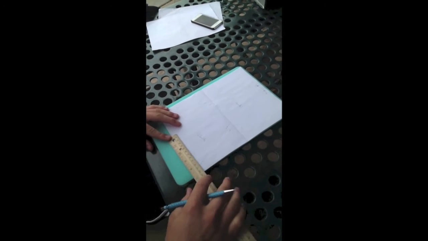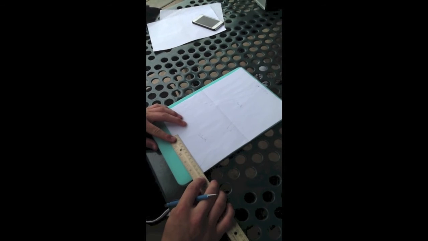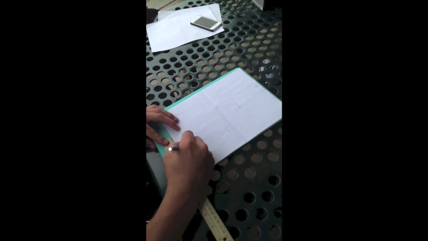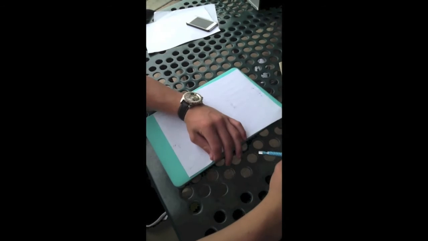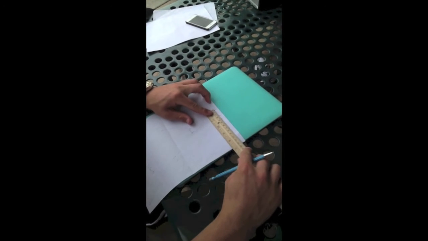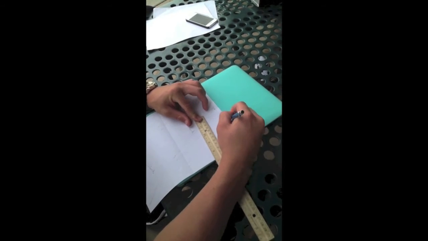You want to also measure how long the pin is. So 2.6 centimeters. And do the same thing for where you found your image. 2.5 centimeters.